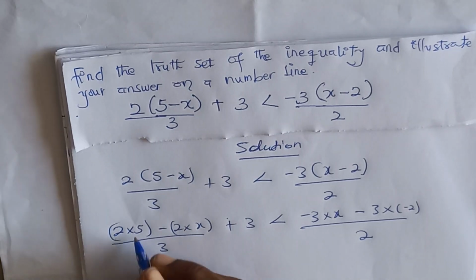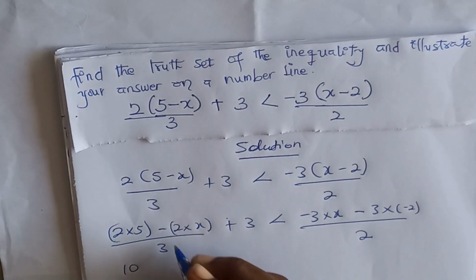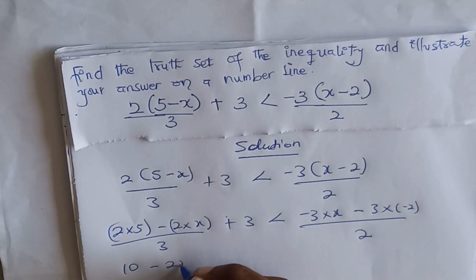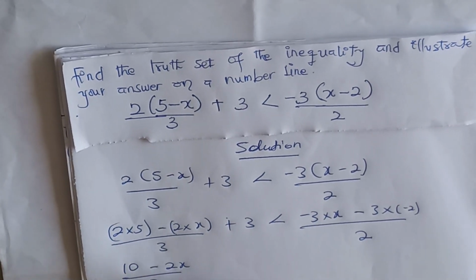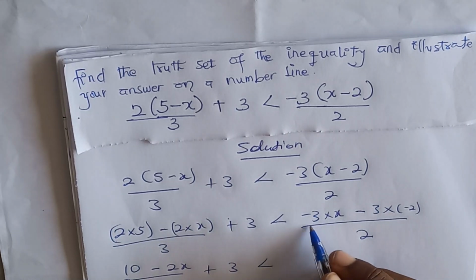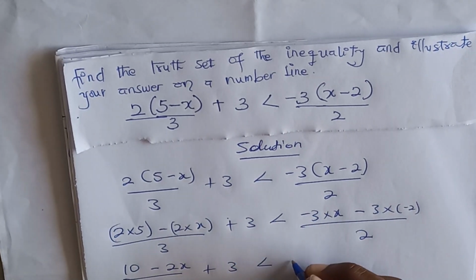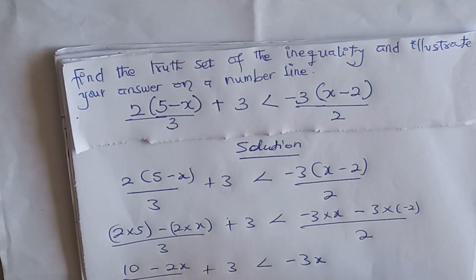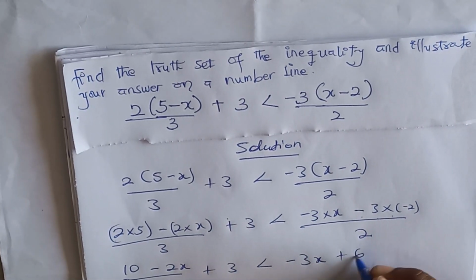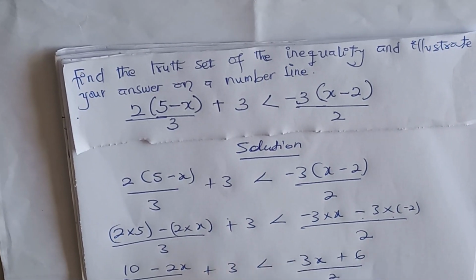So 2 times 5 is 10, 2 times x we get 2x, all on 3 plus 3, less than negative 3 times x, we are getting minus 3x. Negative 3 times negative 2, we are getting plus 6 all on 2.